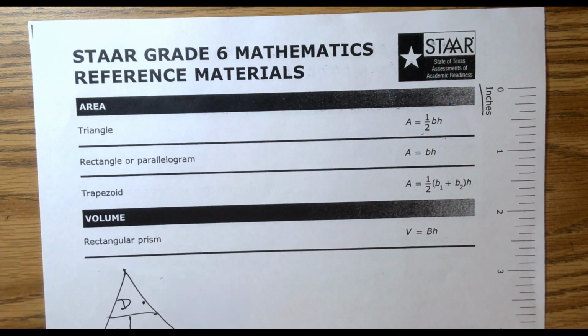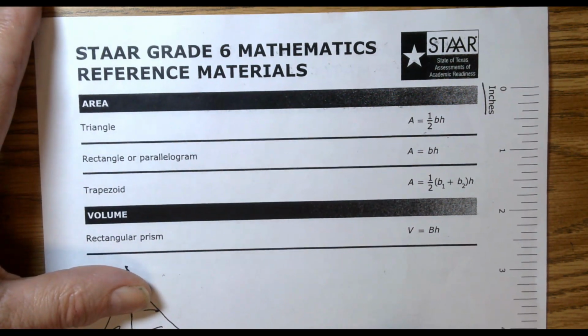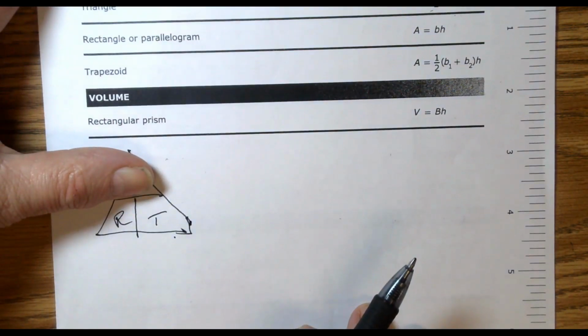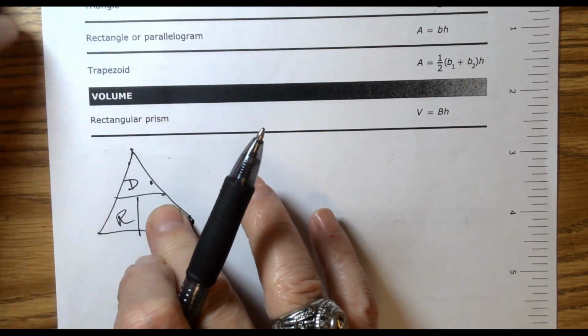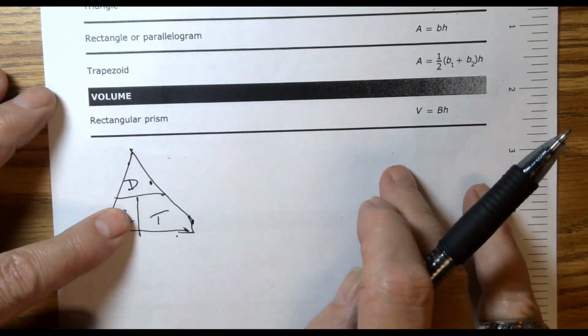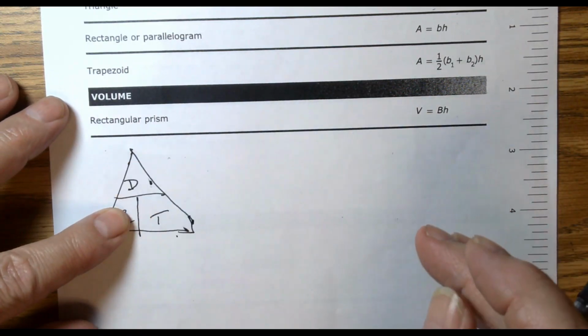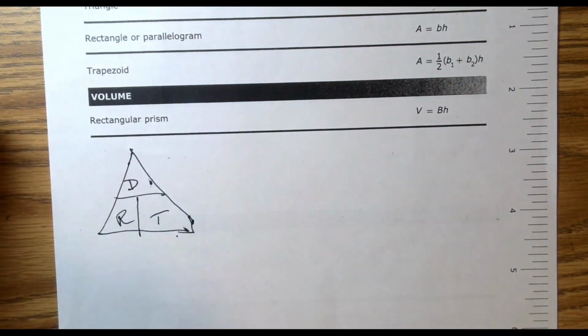So if you're looking for distance, you're going to multiply rate times time. If you're looking for time, you're going to take distance divided by rate. And if you're looking for your rate, you're going to take distance divided by time. Okay? So a real easy shape that you can use.